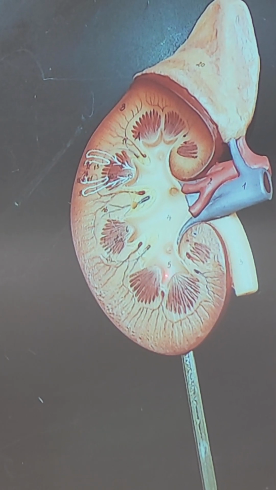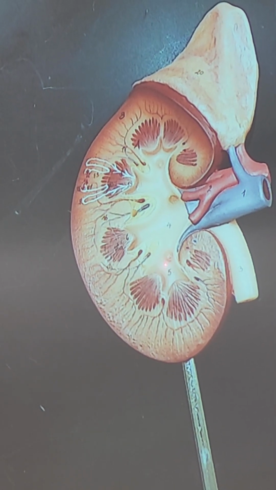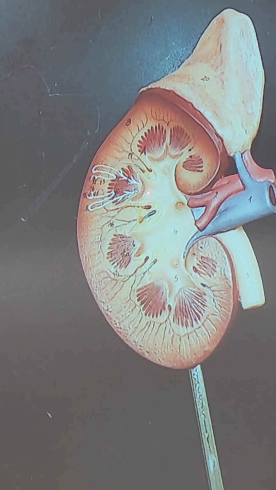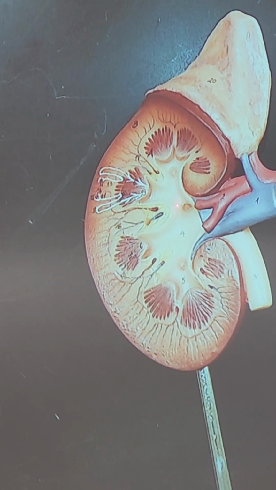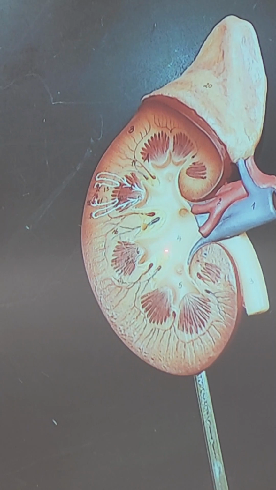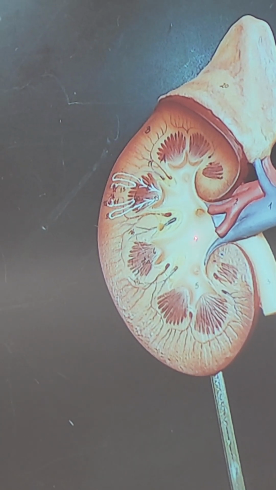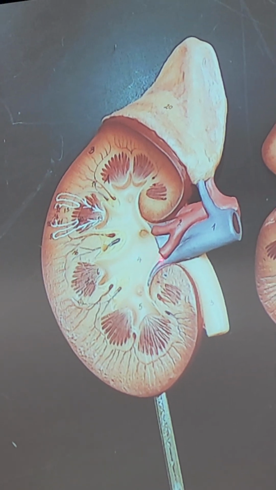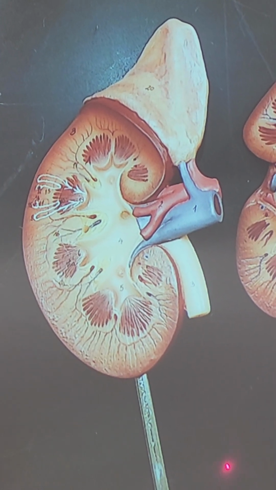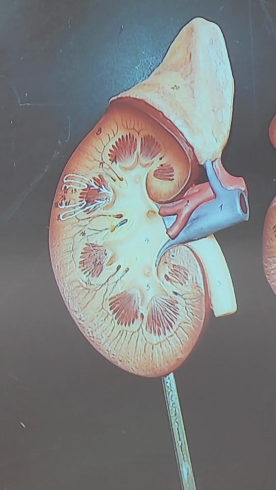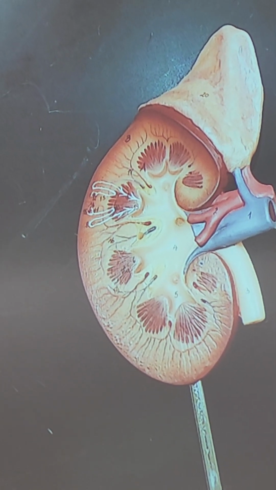Two minor join to make major calyx. All major calyces join to make a big cavity called the renal pelvis. And the renal pelvis narrows down to become the ureter. Take urine down. Where's the renal pelvis? The inside? Where number 4 is?